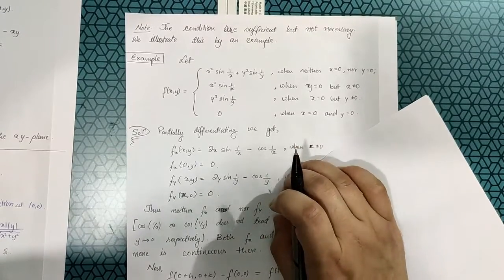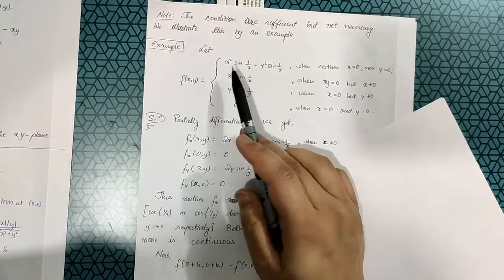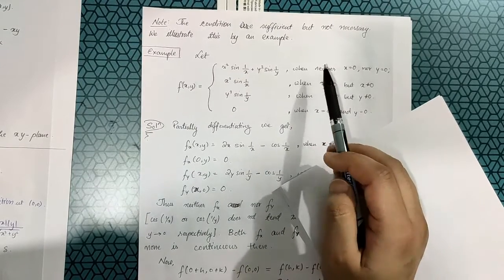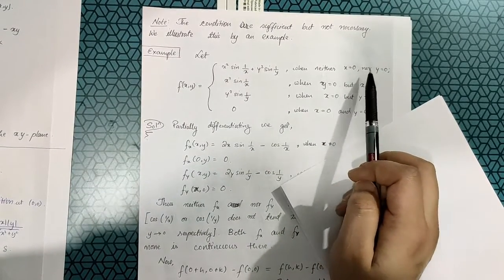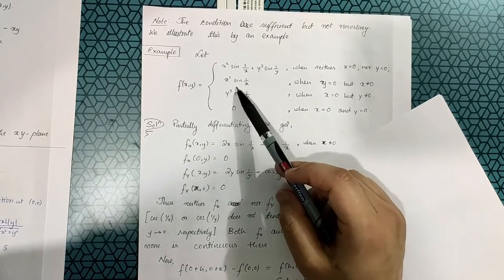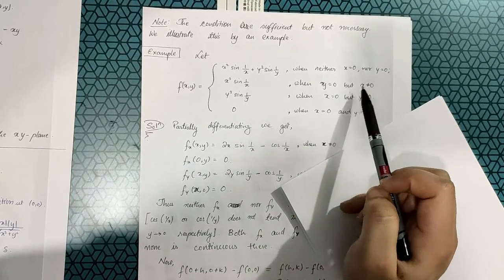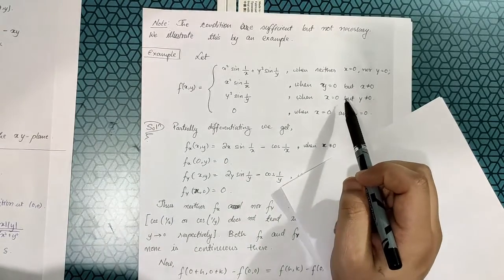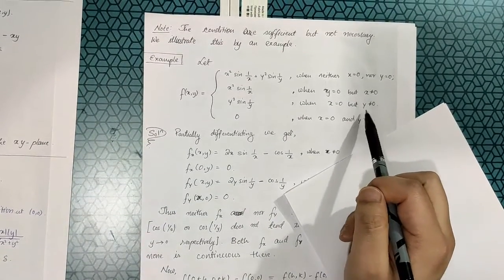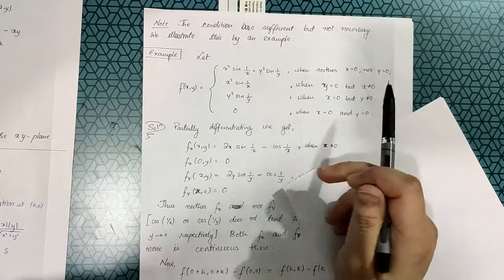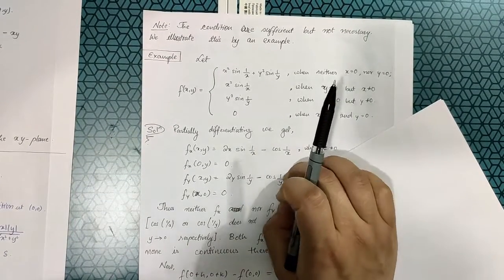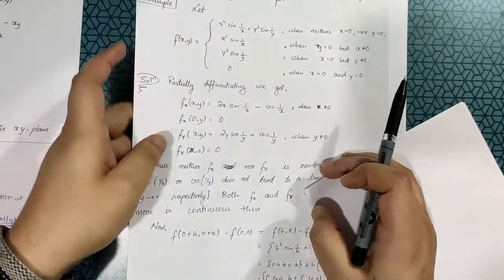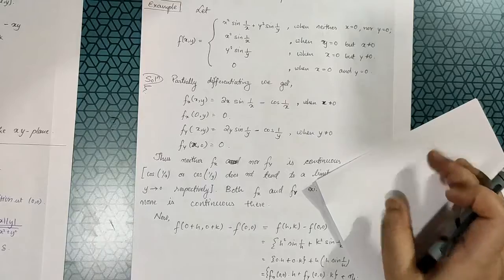So here what we have is f(x, y) equals x square sine 1 by x plus y square sine 1 by y when neither x equals 0 nor y equals 0, x square sine 1 by x when y equals 0 but x not equal to 0, y square sine 1 by y when x equals 0 but y not equal to 0, and 0 when x equals 0 and y equals 0. So here what we need to show is the condition is sufficient but not necessary.